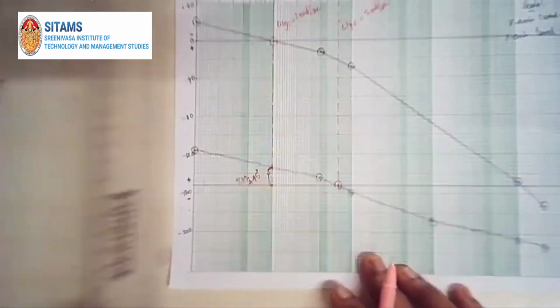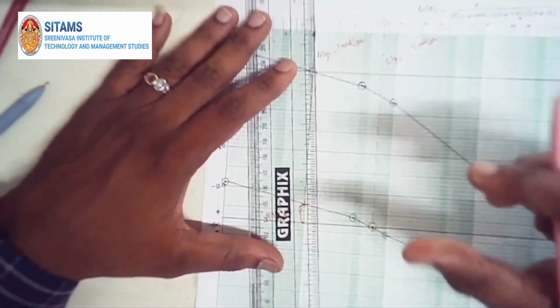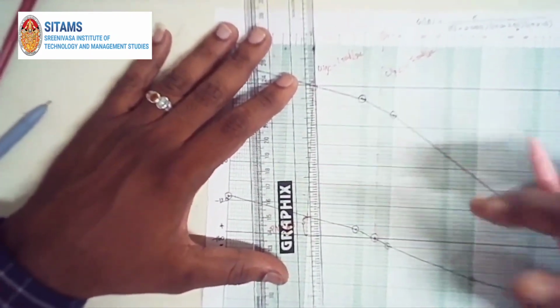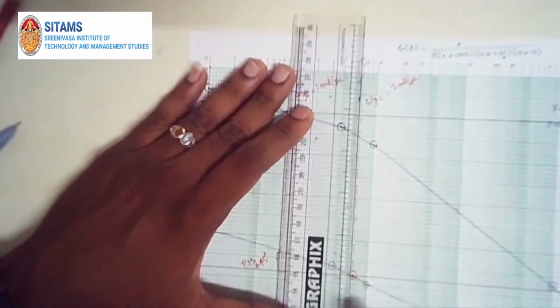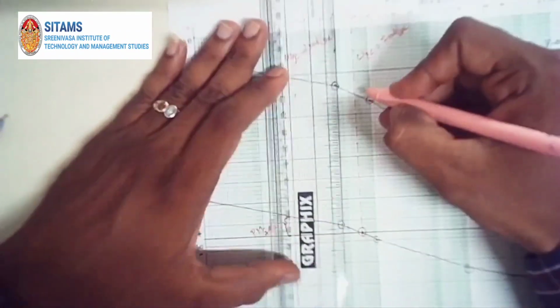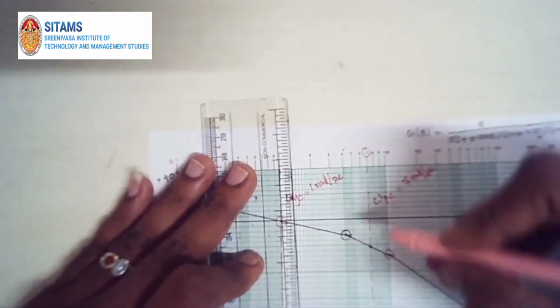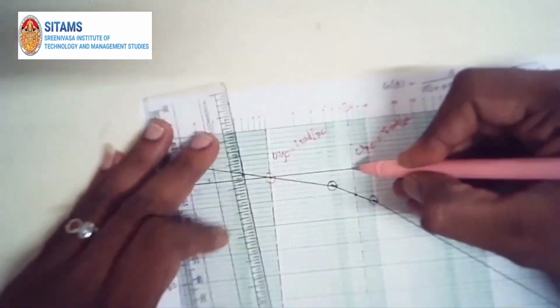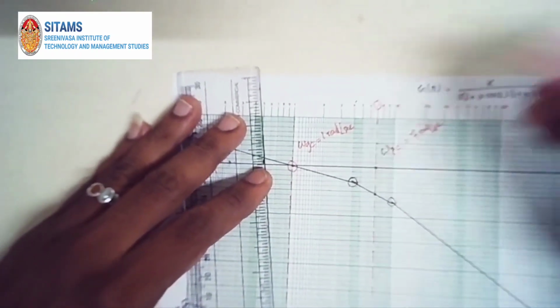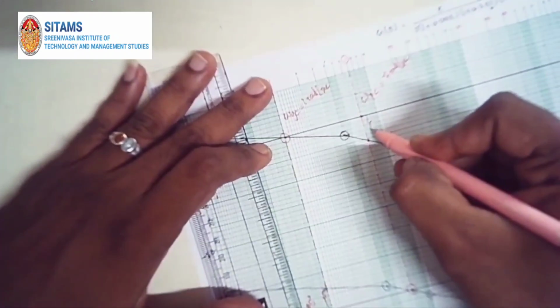Now the next part is we are going to determine the gain margin. Gain margin is the amount of magnitude at phase crossover frequency. Already we have drawn the phase crossover frequency line and that line intersects the magnitude plot at this point. So the range between that intersection point and the reference line 0 dB line will give you the gain margin. So I'm going to measure this particular range.